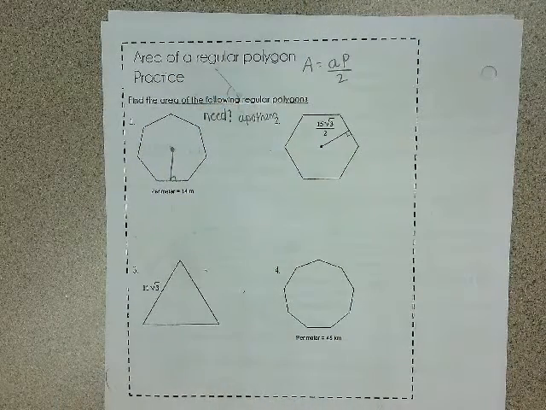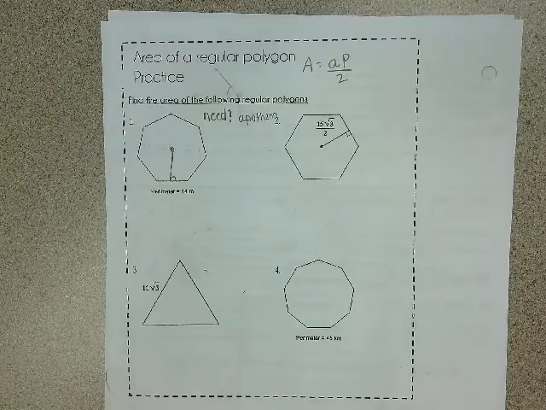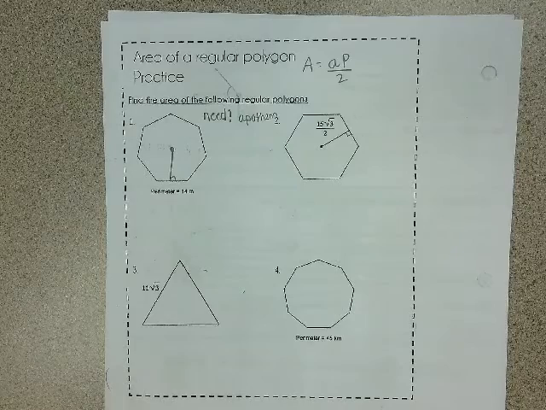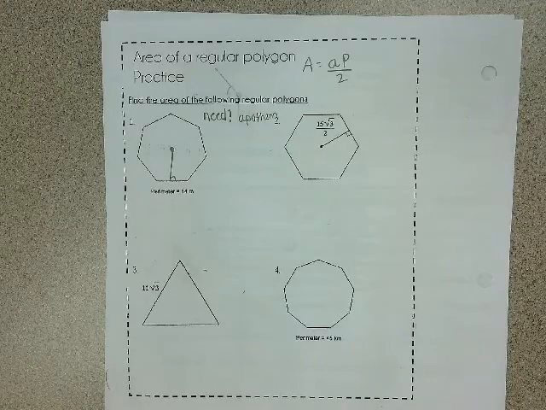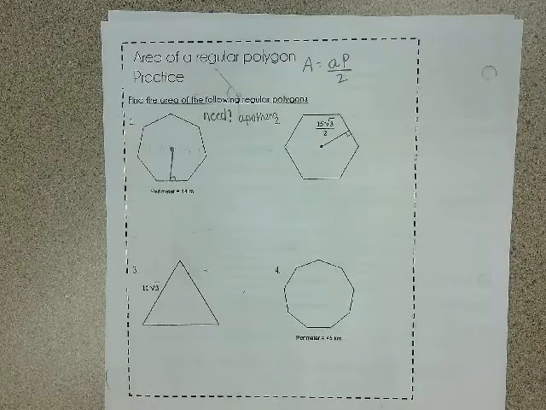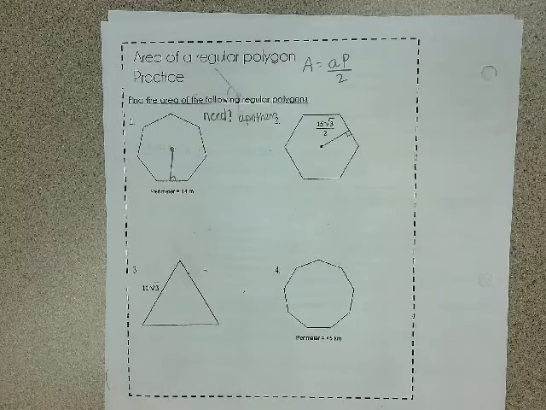So how is the perimeter going to help us find that apothem? Because if you find the perimeter, you can find each and every one of the sides singly. Then you can split that in half, and that's where you place the apothem. When you split it in half, it's not the apothem length, but that does help us.